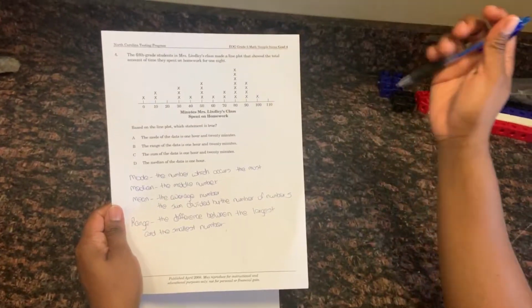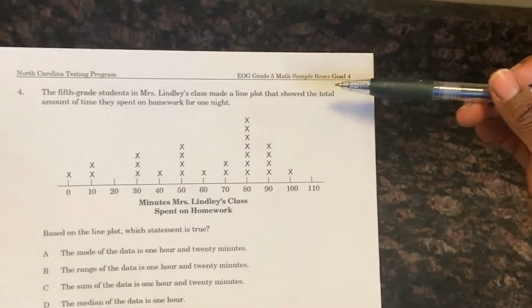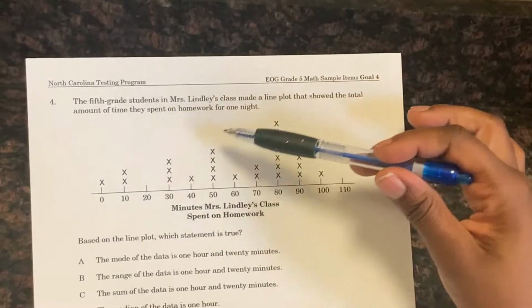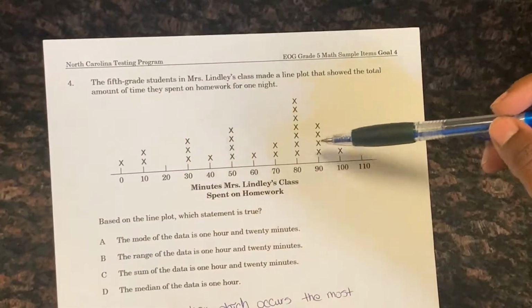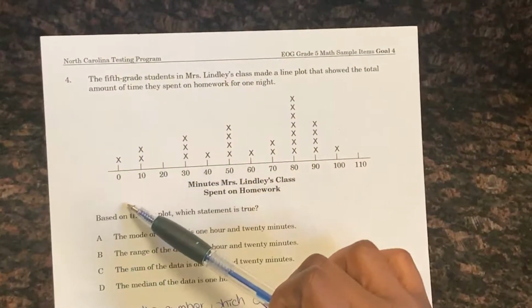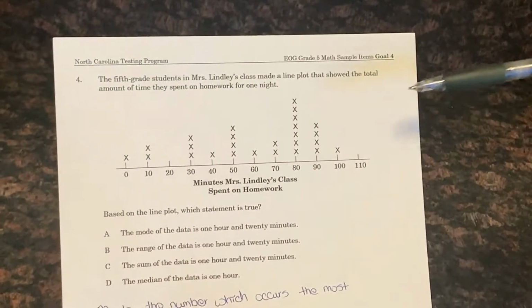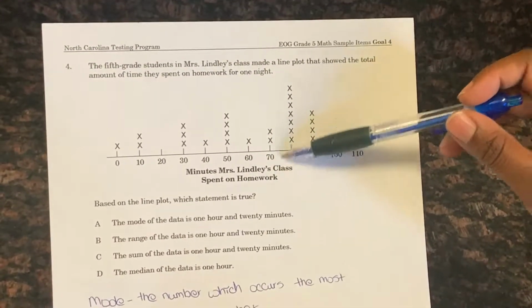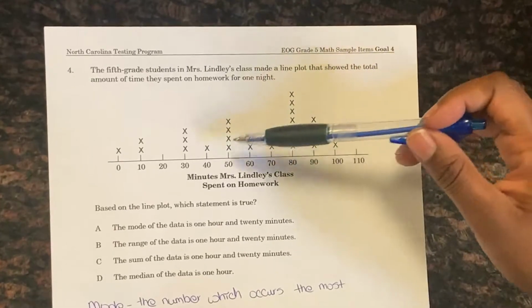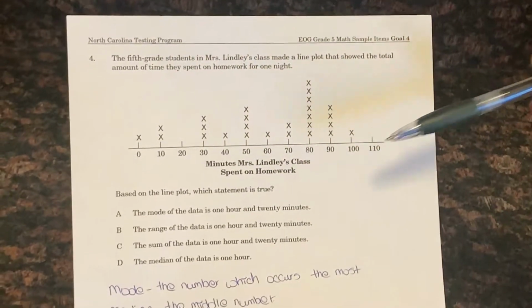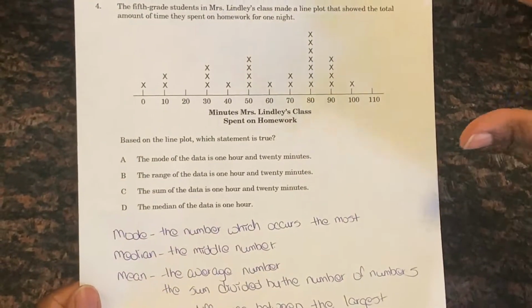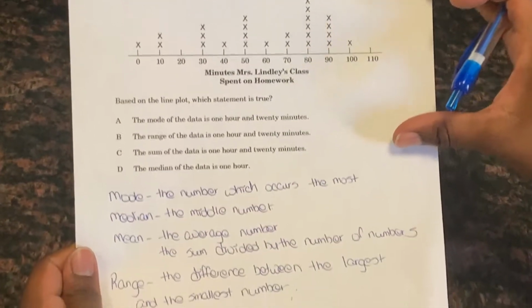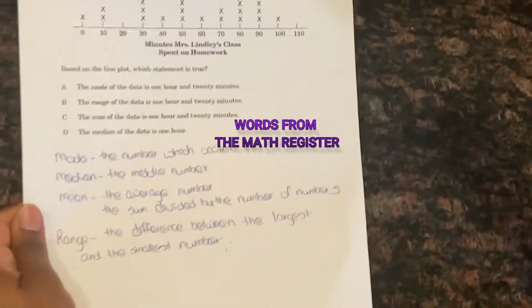So last time we were looking at this question right here, and it says the 5th grade students in Mrs. Lindsay's class made a line plot that showed the total amount of time they spent on homework for one night. And the problem discussed the different times that the kids spent on homework, from 0 minutes to 100 minutes. It discussed what time frame most of the kids spent. It discussed the median, and it also discussed the average, and we talked about that. And this was kind of a more complex problem. This is on a 5th grade EOG. So what I'm going to do is give you another problem and break it down.